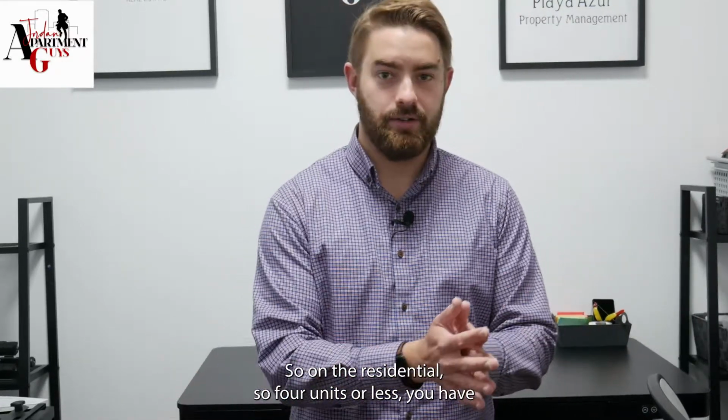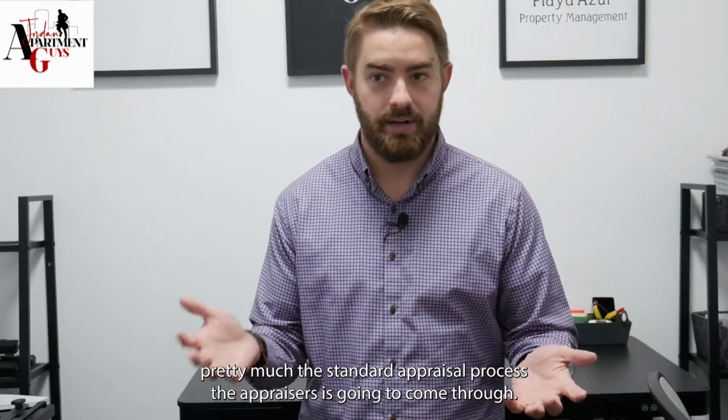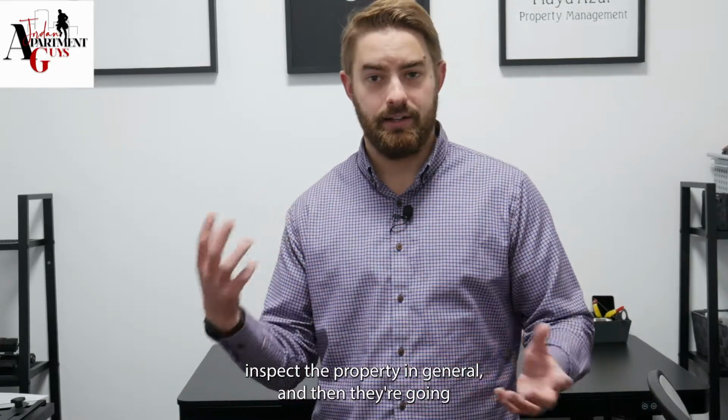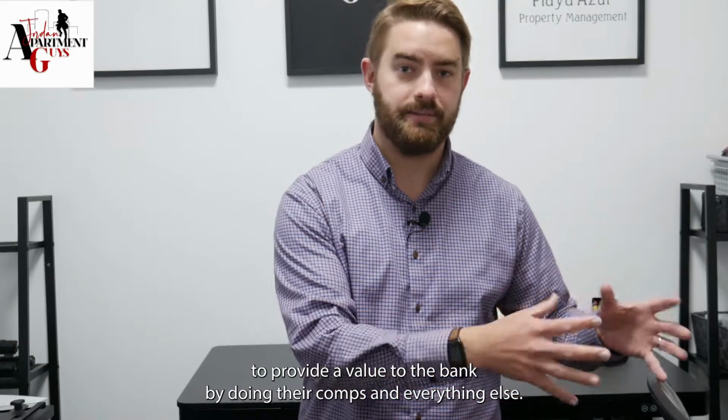So on the residential, so 4 units or less, you have pretty much a standard appraisal process. The appraiser is going to come through, they're going to inspect the units, they're going to inspect the property in general, and then they're going to provide a value to the bank by doing their comps and everything else.